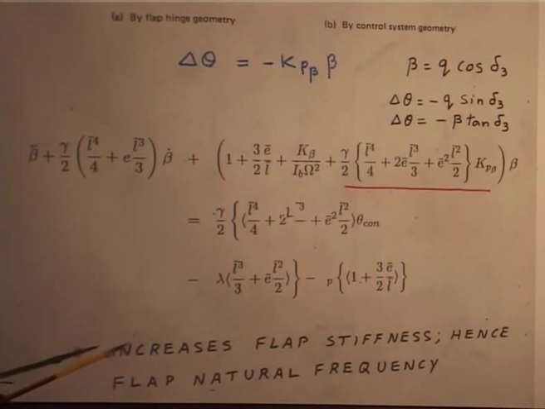So, that is why I said it increases flap stiffness, hence flap natural frequency, but you have to rotate in air because gamma is there. Suppose if there is no air, in vacuum, gamma is 0 because it is the ratio of aerodynamics to inertia.